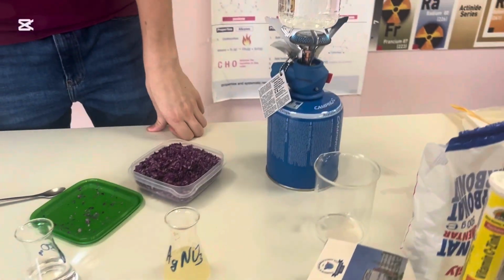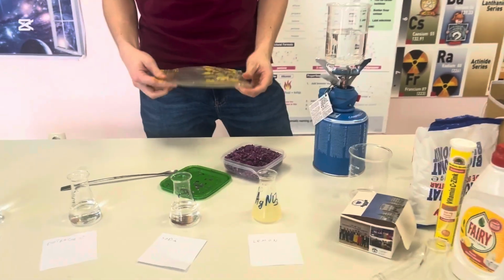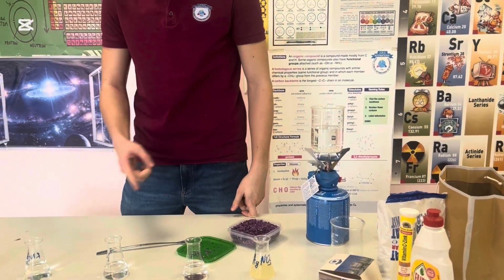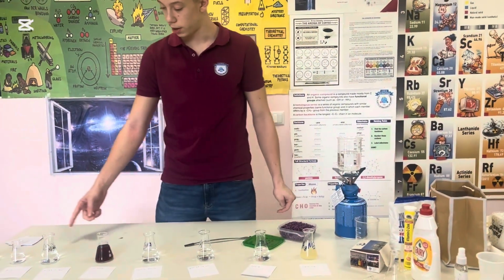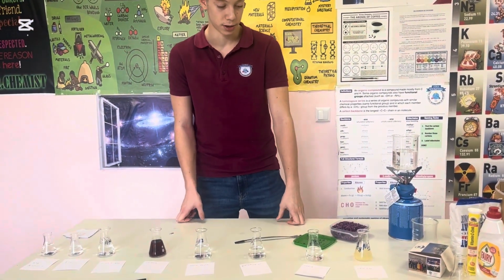for around 10 minutes. Then filter out the red cabbage with a plastic bag, and then I will pour some of the water into some chemicals here, and they will react and make different colors.